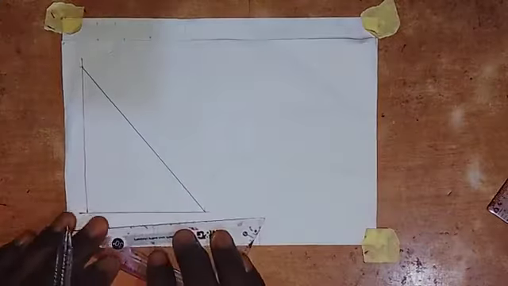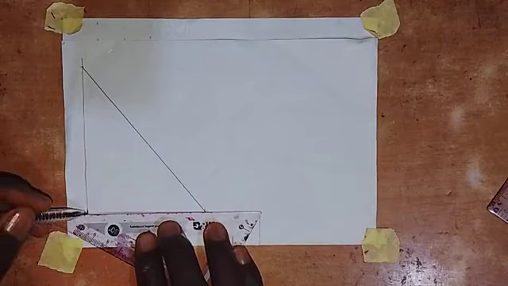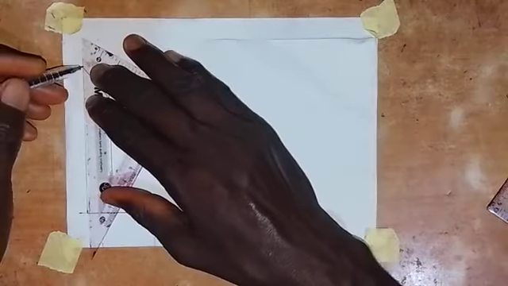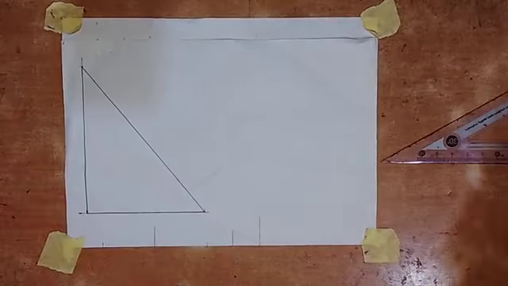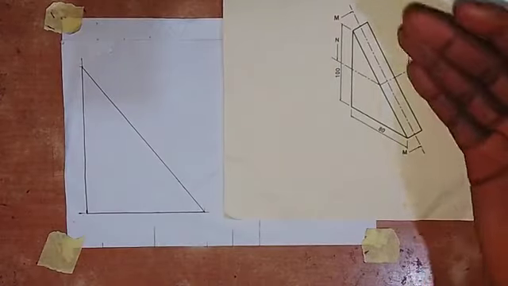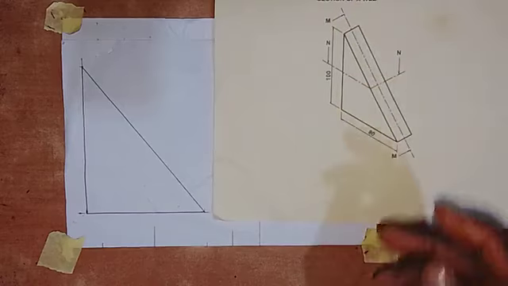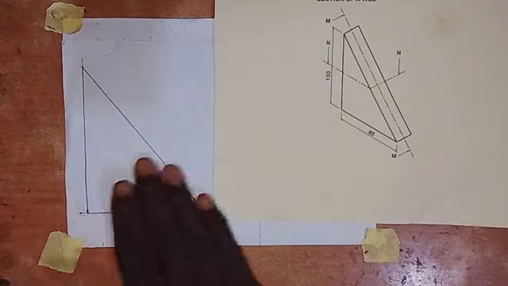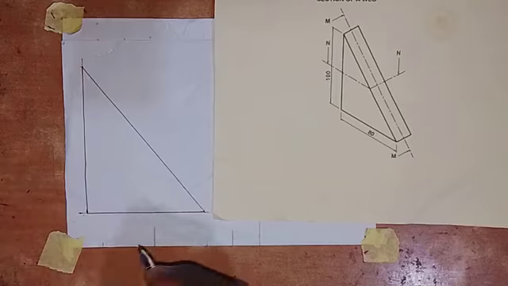So we have this, and then we also make this a thick line from here to here, and we also make this a thick line from here to here. So here we have this. Now, as we have cutting plane MM cutting the web like this, this surface will be left unhashed. We leave it unhashed.